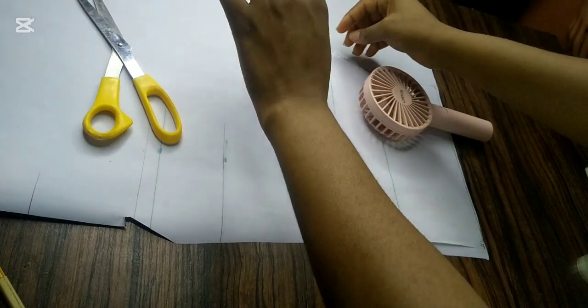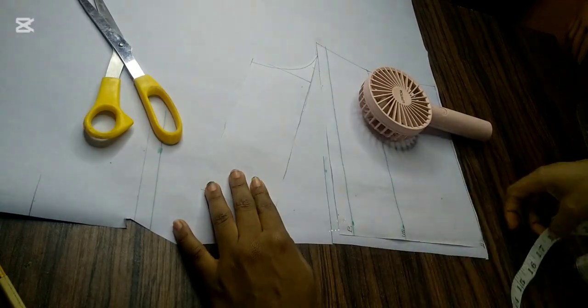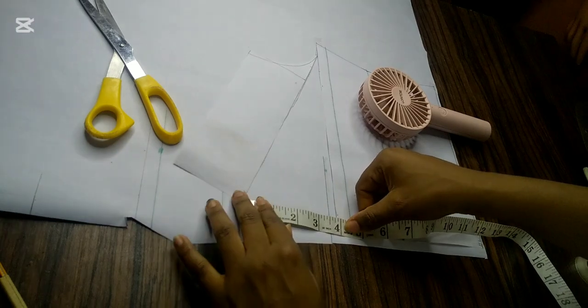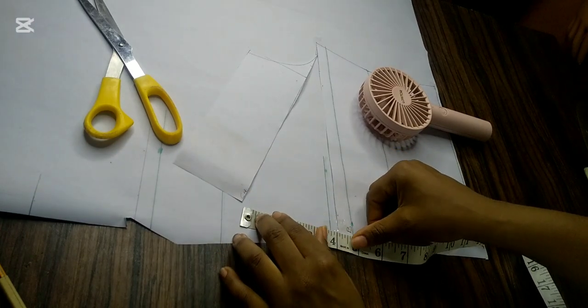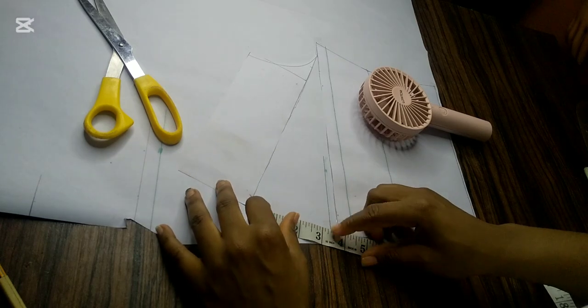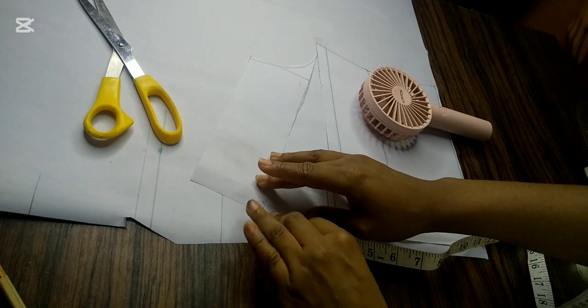Now to get this cowl effect, we need to spread this point. Like you see these two from our chest, we need to open it up. We need to spread it. So I'm going to use a 4-inch gap for my chest line. I'm going to spread my chest line by 4 inches, so I want to push it down by that 4 inches.